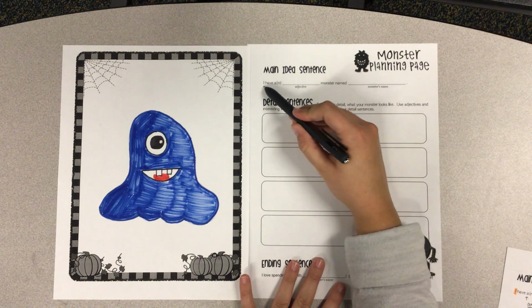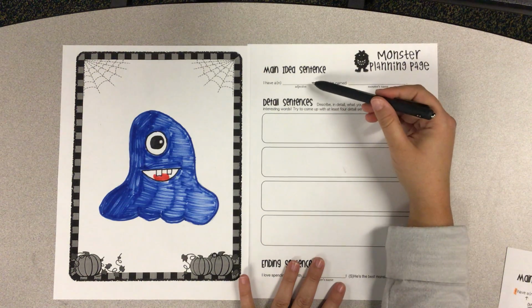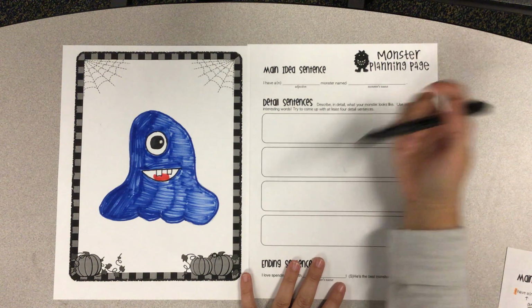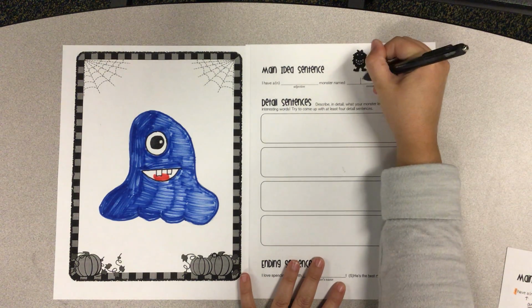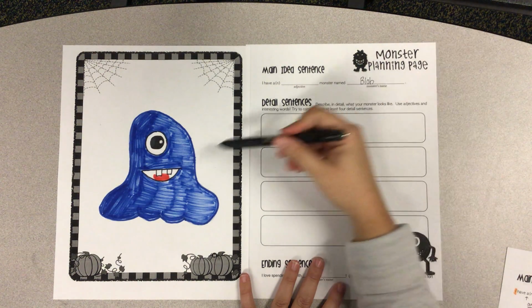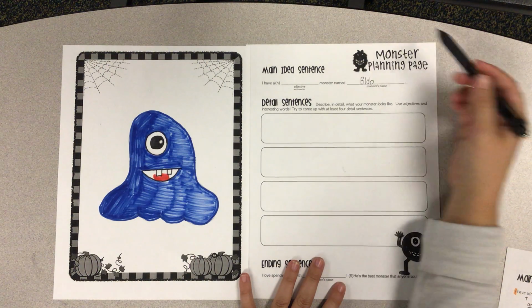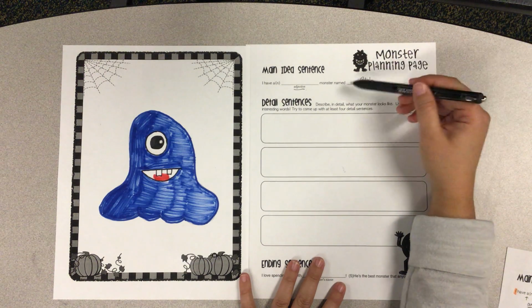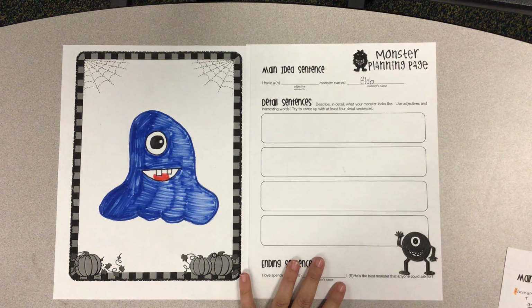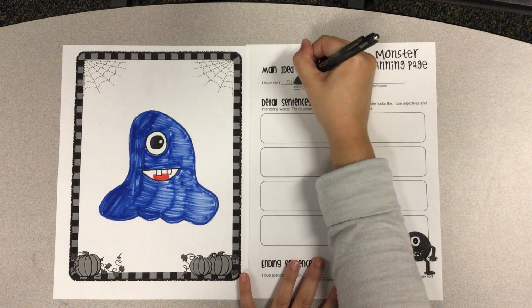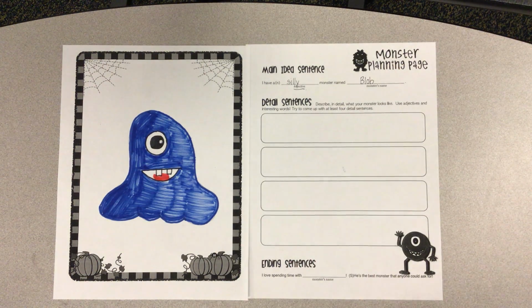And the main idea sentence says, I have a or an blank monster named blank. So the first thing I need to do is I need to name my monster. I named him Blob, so I'm going to do a capital B, L-O-B for his name. And then it says here to put an adjective. So that's a describing word, a word that's going to describe Blob. And so I think I'm going to describe him as silly because he looks like he's kind of a silly monster.